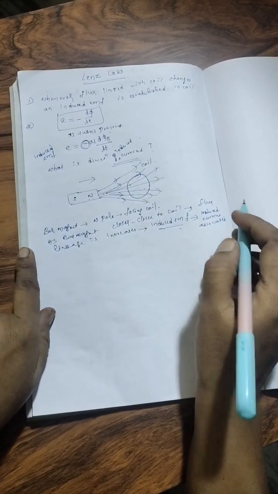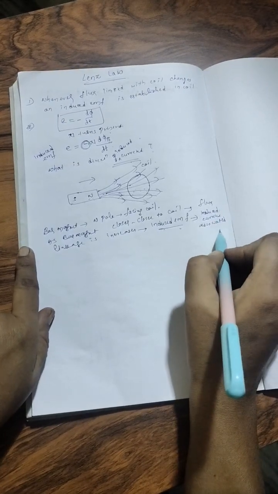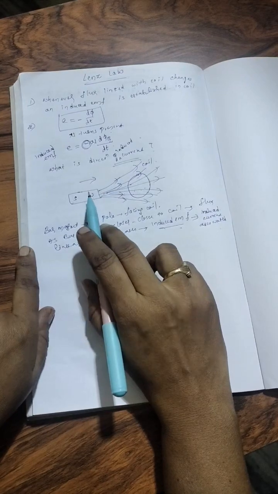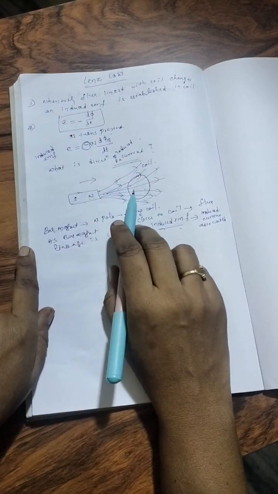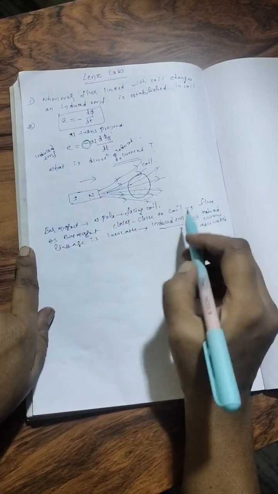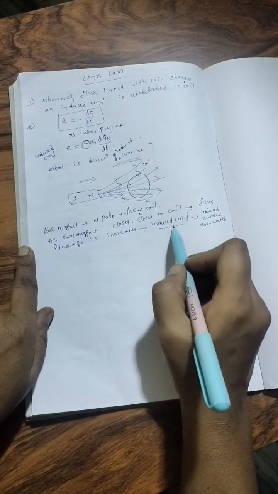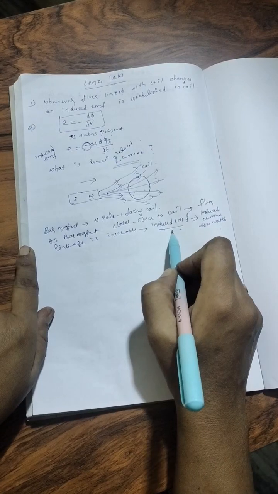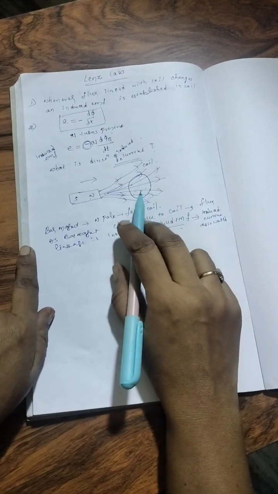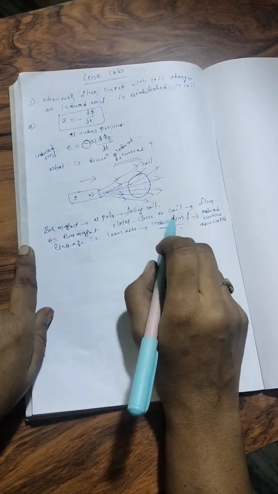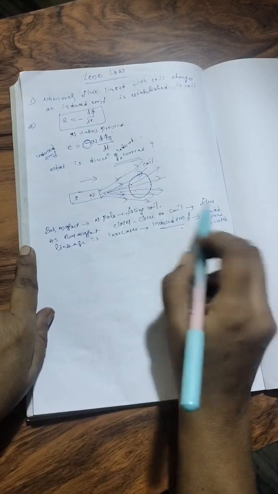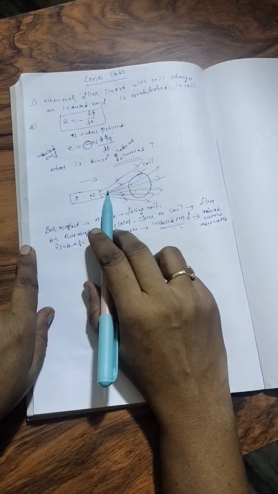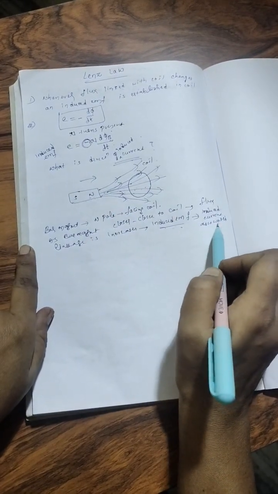So in such a way, the magnetic field change produces an induced current in the coil.